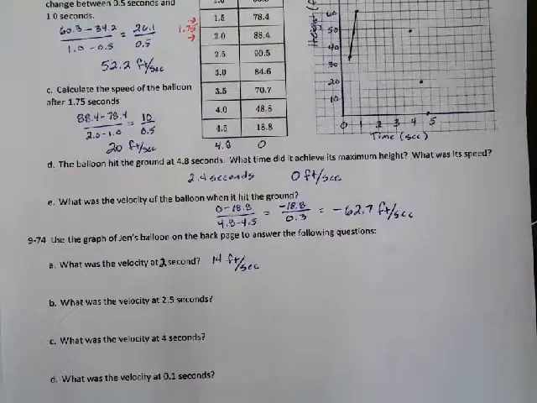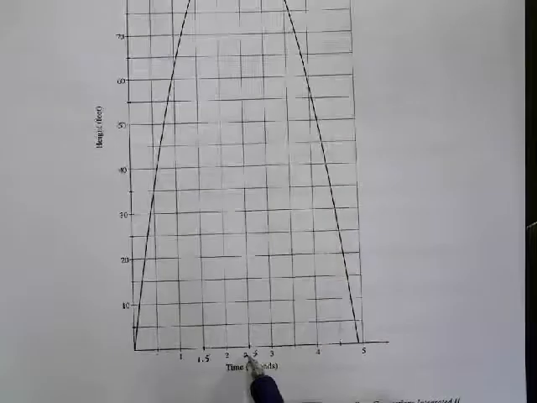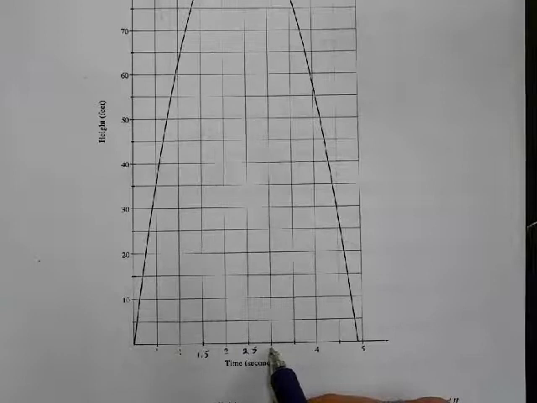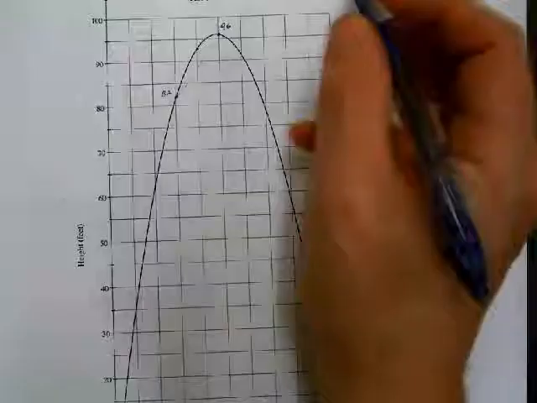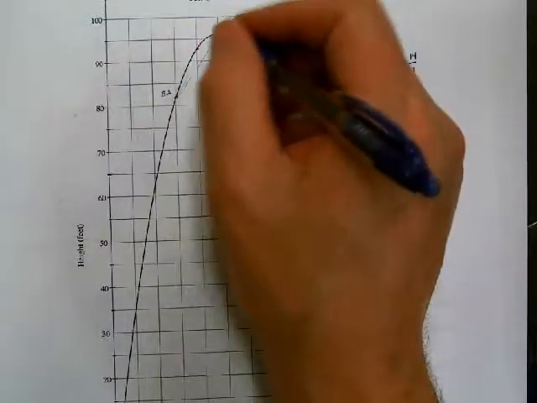Okay, average velocity at 2.5 seconds. So in order to do 2.5 seconds, so here's 2.5, we're going to need to find the height at 2 seconds and at 3 seconds. And then find the average between those. So here's 2 seconds right here. That's this point. Oh, let's just call that 92.5.